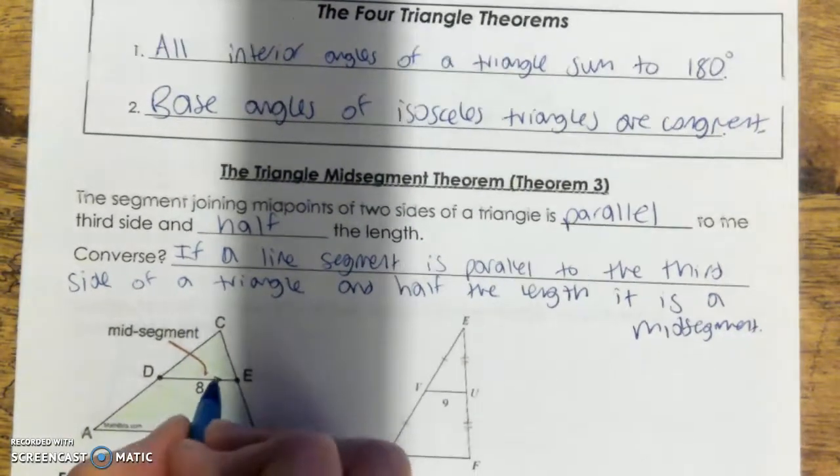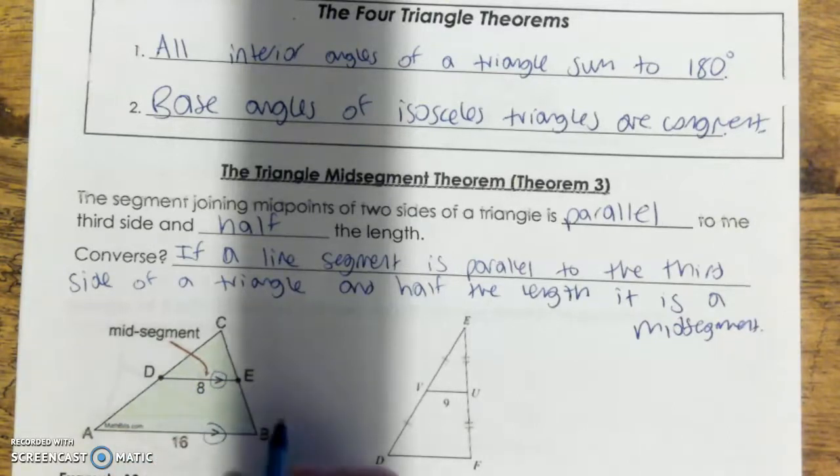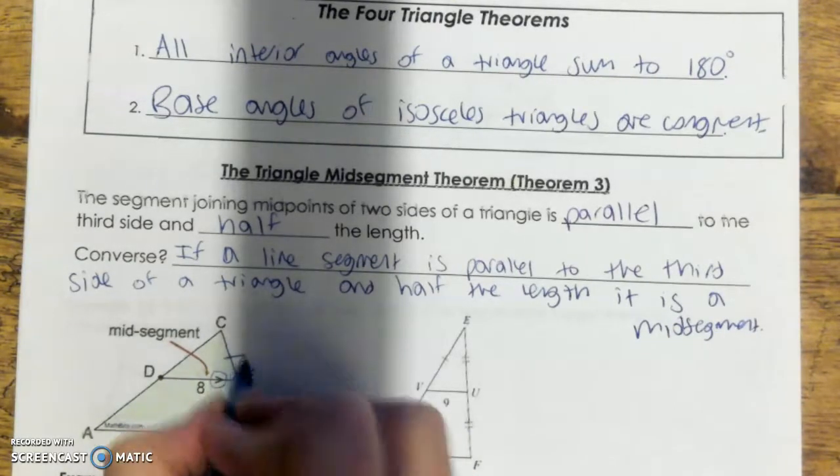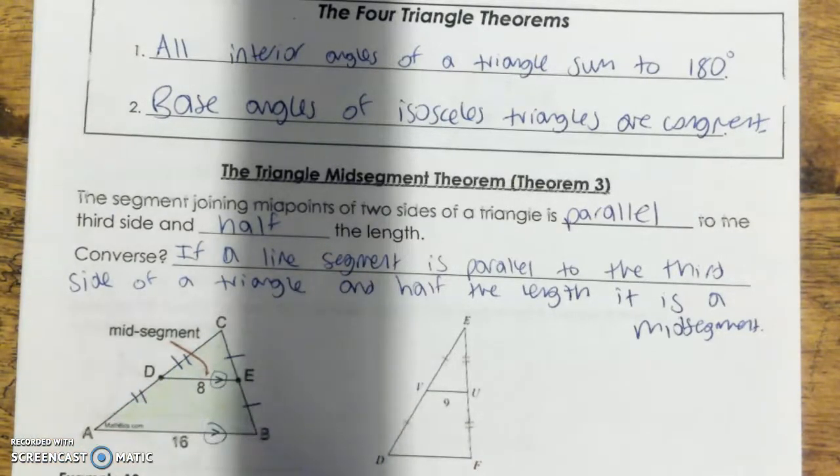So here we have two lines that are parallel, and 8 is half of 6, right? So this must be a midsegment. What that means is it breaks this line segment up into equal pieces and breaks this one up into equal pieces. Notice I didn't use 1 for every one, right? All 4 of these are not equal. These 2 are equal because it's splitting this in half. And then CD and AD are equal.